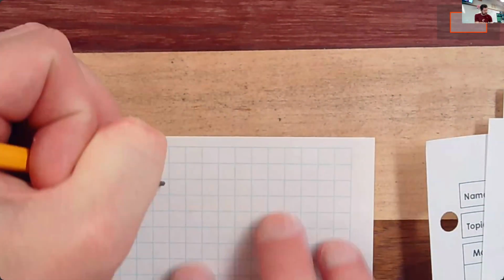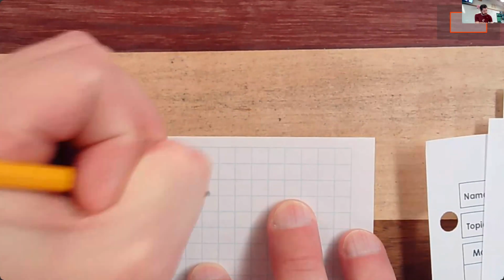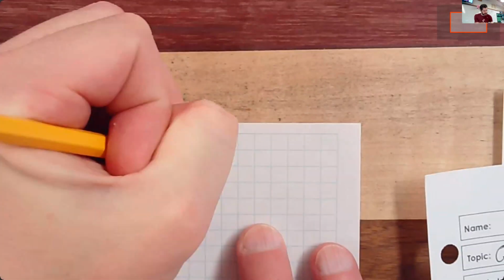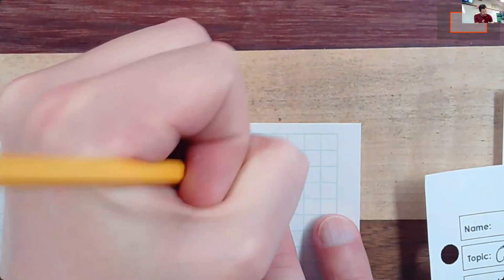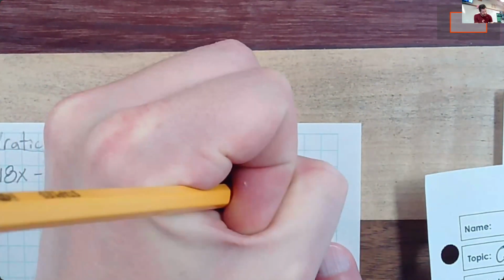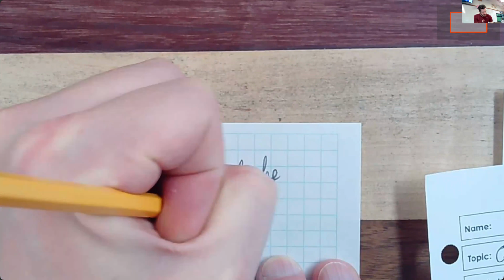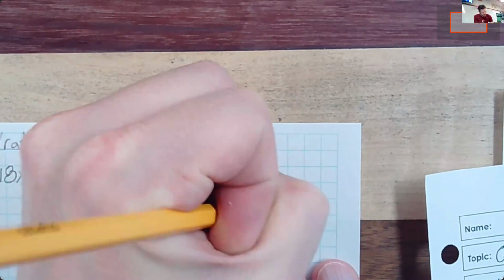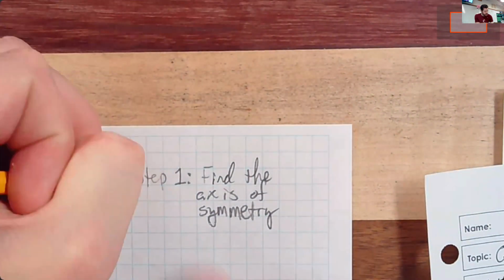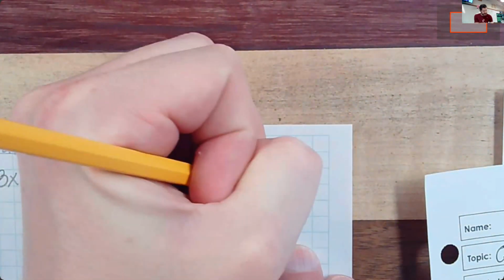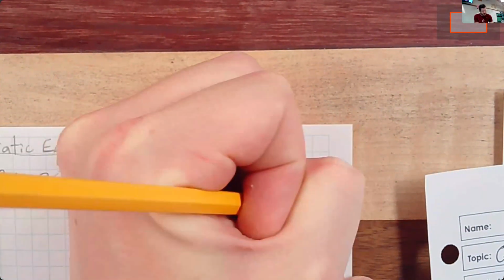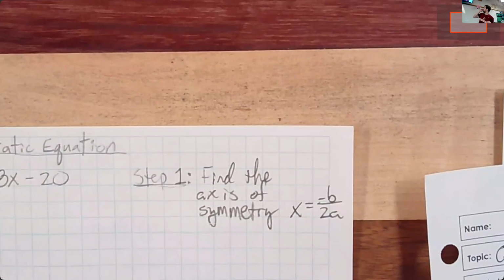So step 1 is to find the axis of symmetry. And that is x equals the opposite of b divided by 2 times a.